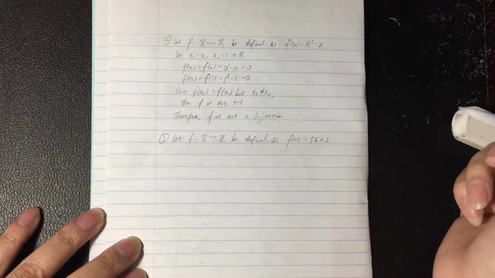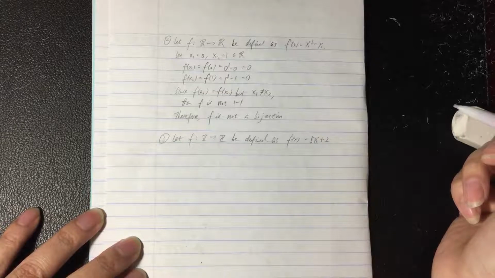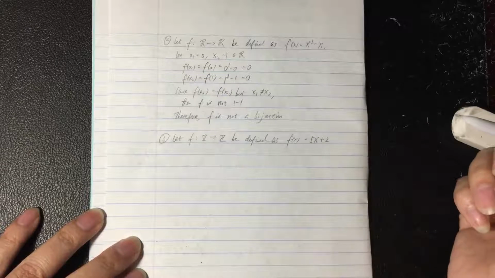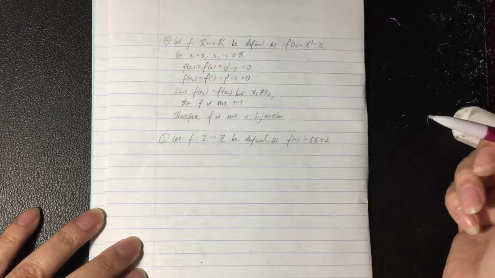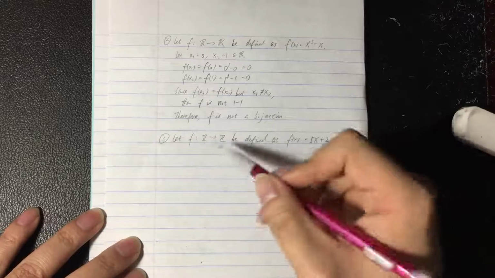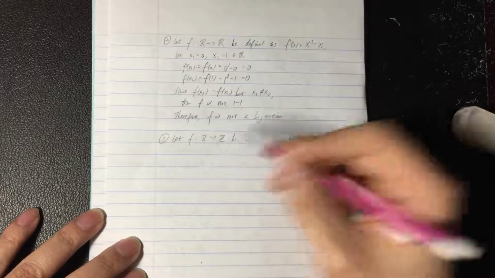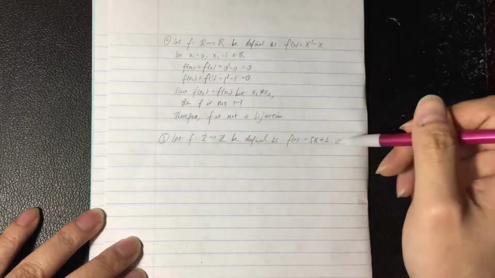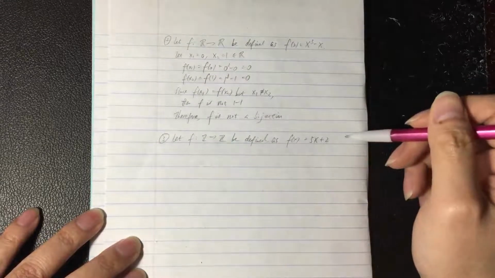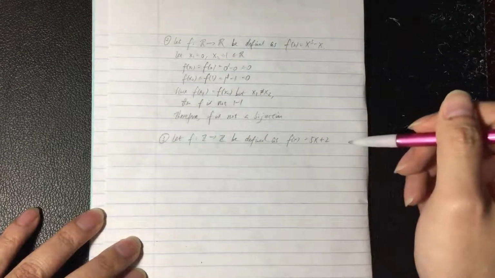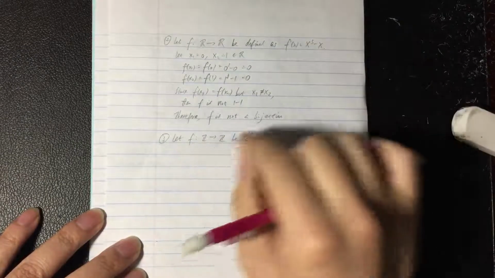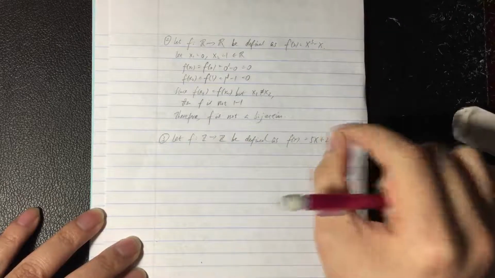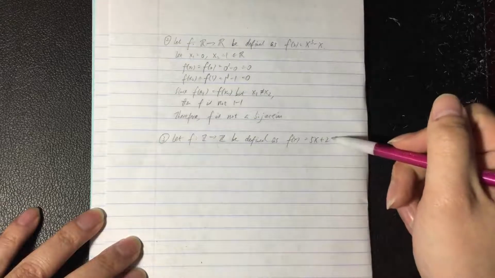Is the function onto? If the codomain is the same as the range, then the function is onto. If the codomain is not the same as the range, then the function is not onto. The codomain here is the set of all integers. What's the range? If I substitute 0, I get 2. If I substitute 1, I get 7. If I substitute 2, I get 12. It looks like between two consecutive numbers, f skips a lot of numbers. f cannot be 3, 4, 5, 6.